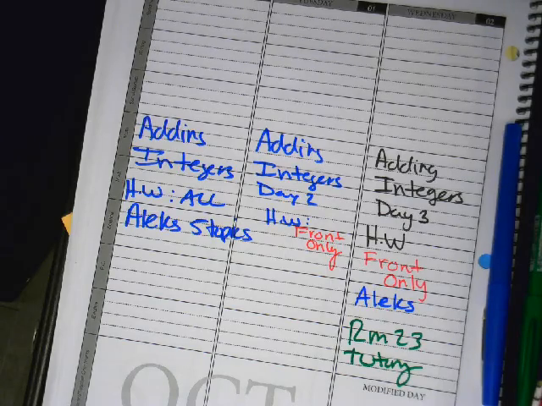Homework today is going to be the front only. Dear Alex, make sure that you go to tutoring after school, room 23. Miss J will be there. So go in there knowing what you want help in. You can go in there and say, can you help me? I still don't understand how to add fractions. I don't know how to change that top number. And then they can help you. If you go in there knowing what you need help with, it's a lot easier for everybody to help. So, adding integers day 3, your homework is only going to be the front. Alex, room 23.